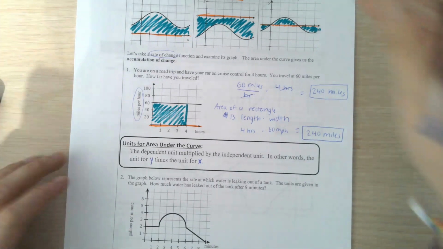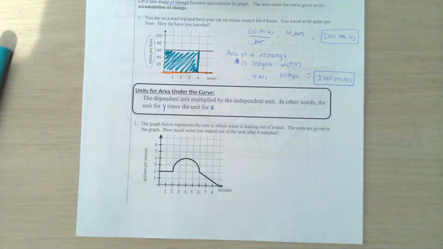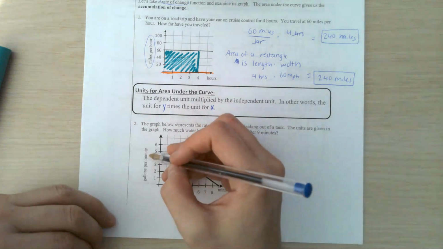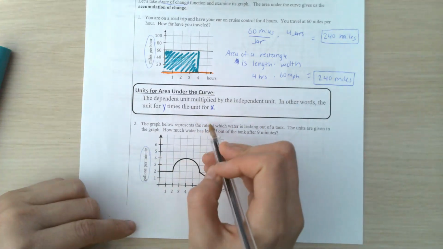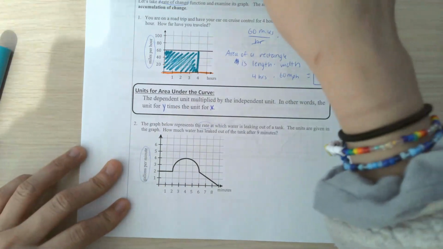Okay, so let's look at an example that's a little more complicated. We know right away that we can do our area under the curve because this is a rate, and it tells us it's a rate. So we know we can do it, because up here we said we needed a rate of change.